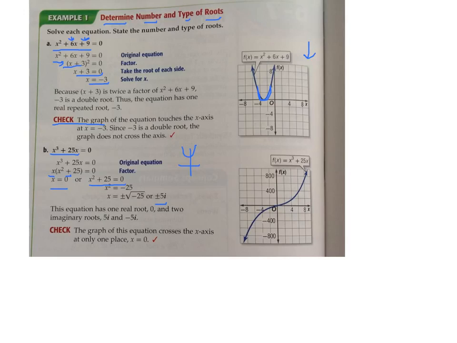So we have 2 imaginary roots and we have 1 real root. If we were to write this in linear factored form, meaning that each factor has degree 1, we would have x, we would have x minus 5i, and we would have x plus 5i. And that would be our linear factored form.